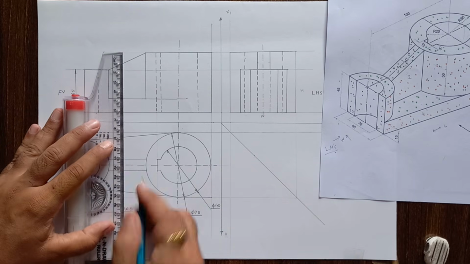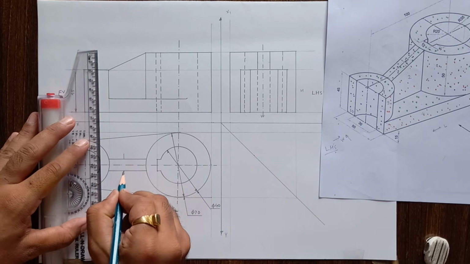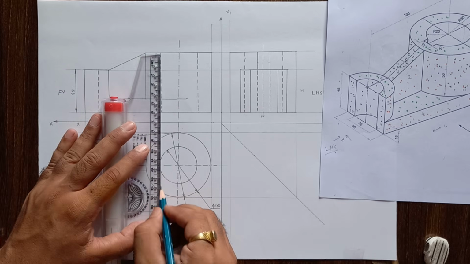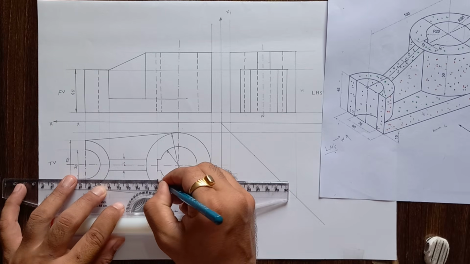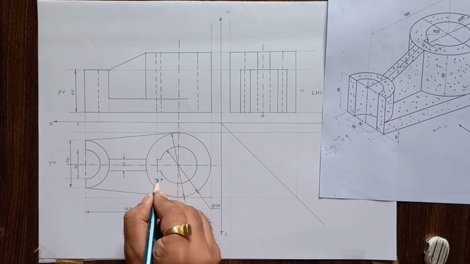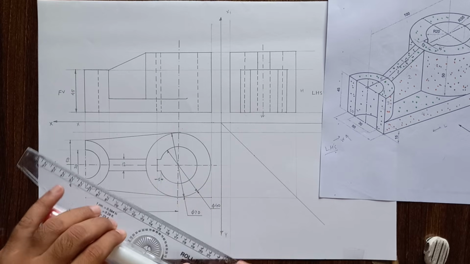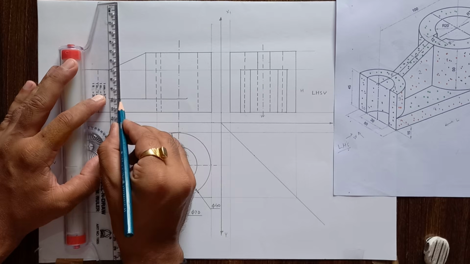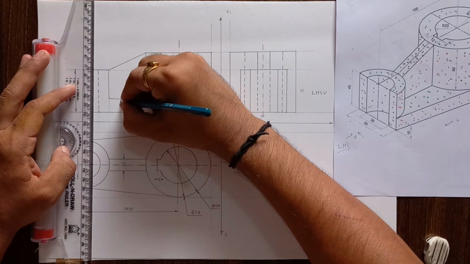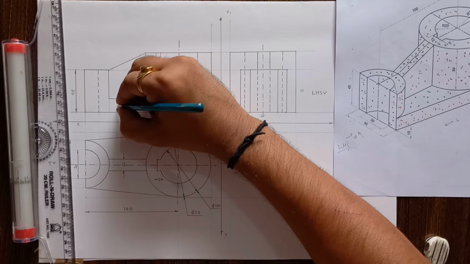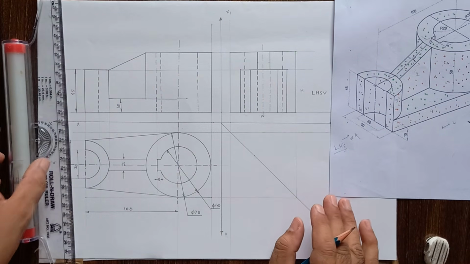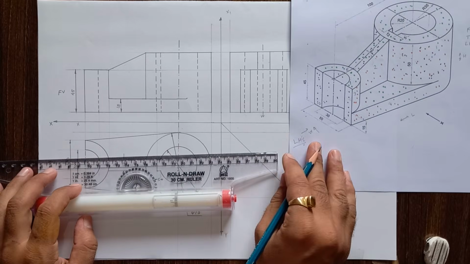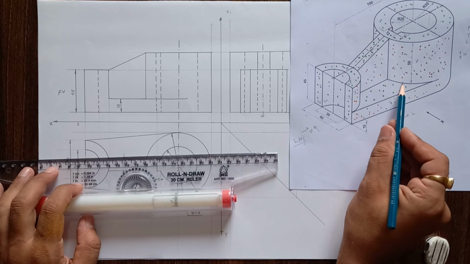In the rib, 12 mm. 5 mm. This is 15 mm. Now here in the side view, this edge is visible.